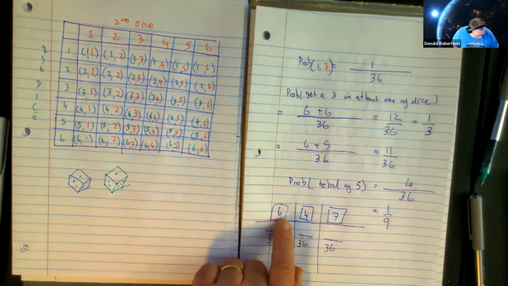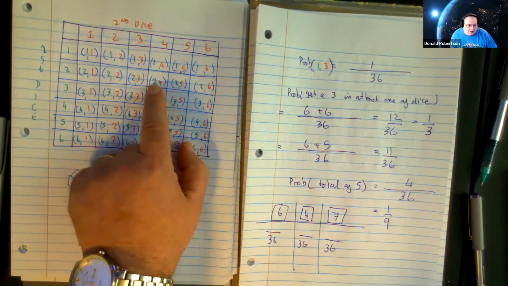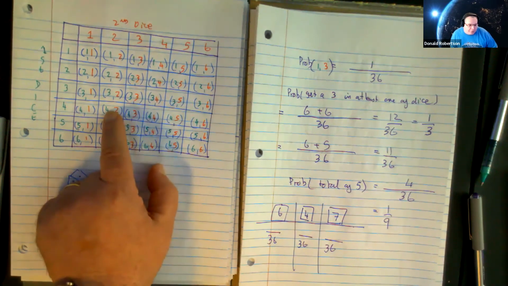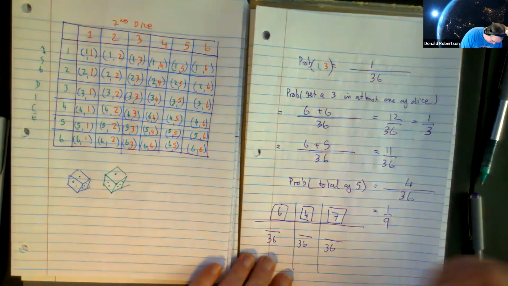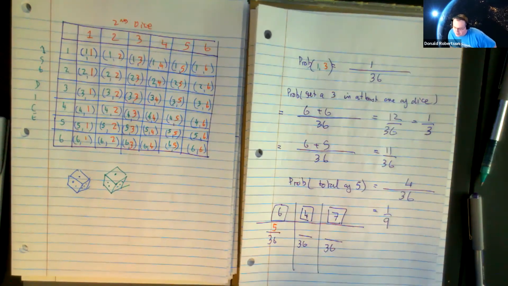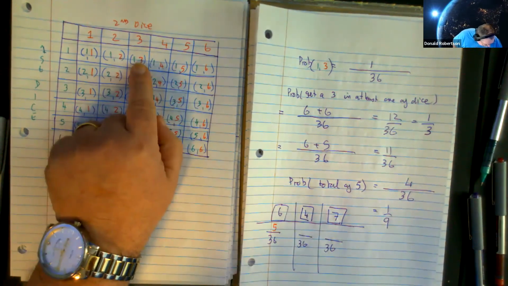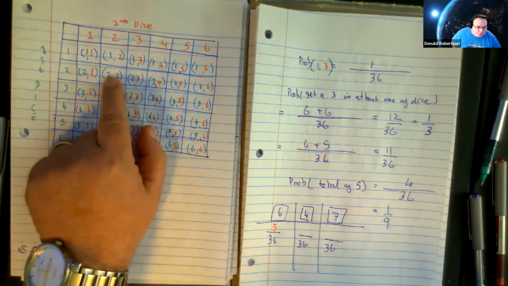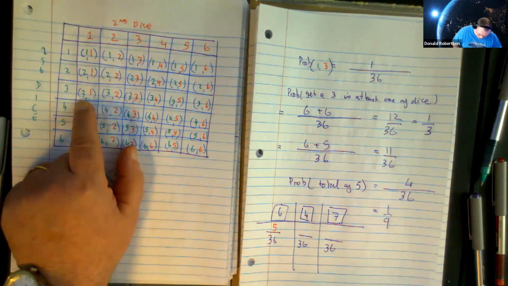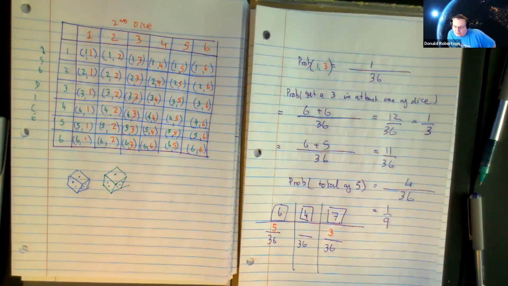A total of 6. There's one way of getting a 6, second way, a third way, a fourth way, a fifth way. So won't you succeed 5 out of 36 throws? I could win. 4. One way of getting a 4, right? 2 and a 2 gets you 4. 3 add 1 gets you 4. Looks like you're not going to win very often, are you, River? At least not as often as Sydney is.